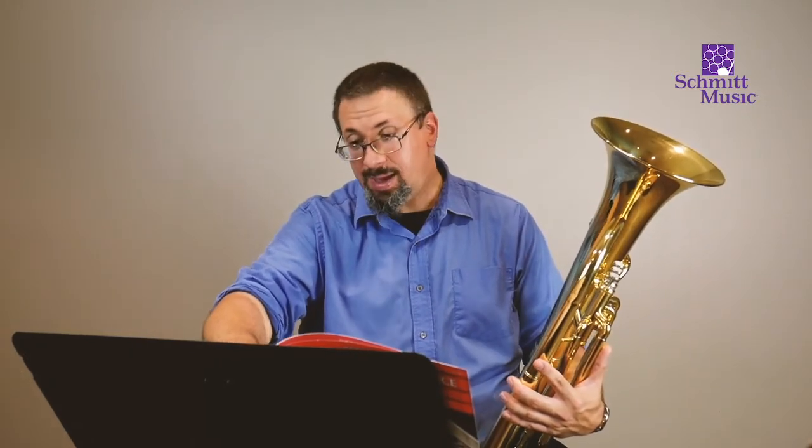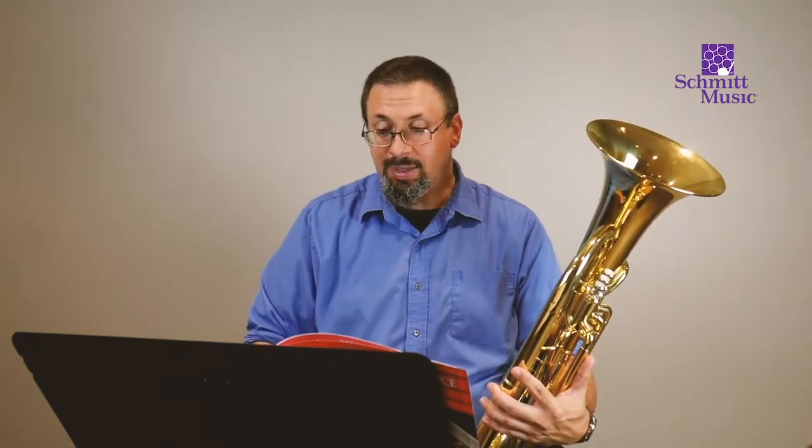So the first thing we're going to take a look at is number 8, right on top of the page here. Now, if we take a look at the notes, we should recognize these. We have a D, and then if we go to the middle of the page, there's C, and then we have B flat. But we have a new marking here, specifically a breath mark.